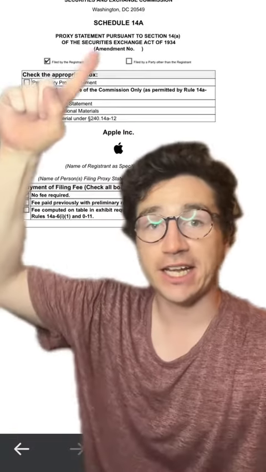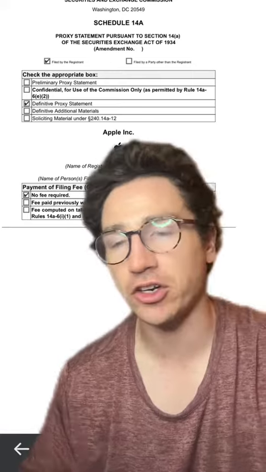The Def 14A or the Schedule 14A is the proxy statement. It's a document that's sent to shareholders before the annual meeting to outline what's going to be voted on. Shareholders can vote on executive nominations, on compensation, and on shareholder proposals to give a voice in how the company should be run.